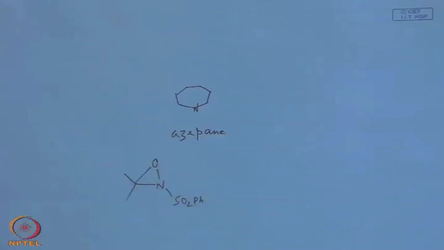Okay, I think we will stop here. So, we have actually taken care of most of the important nuclei: 5-membered, 6-membered, occasionally 7-membered, and many times they are fused, that is all. And there are other types of molecules also, known as cyclams.